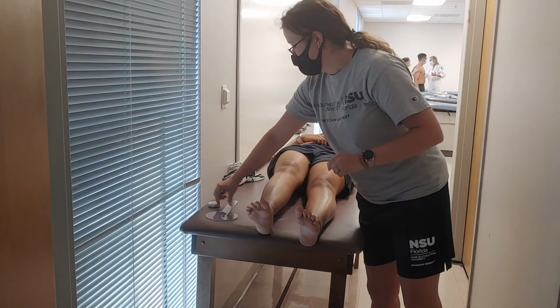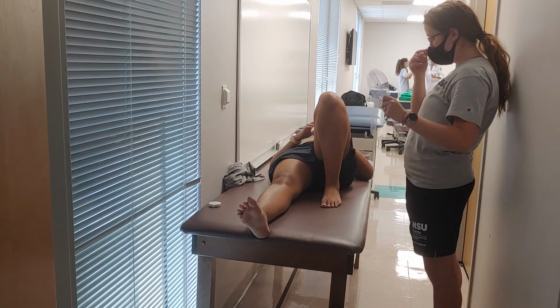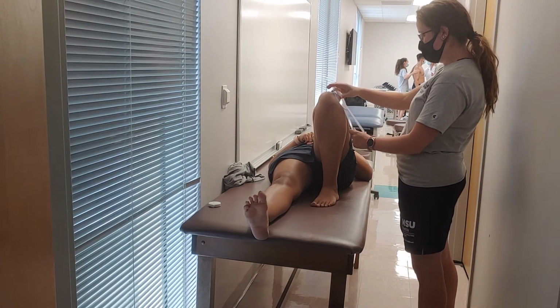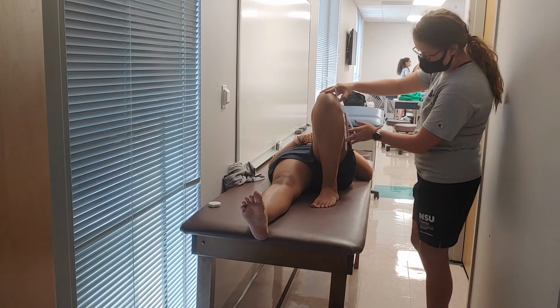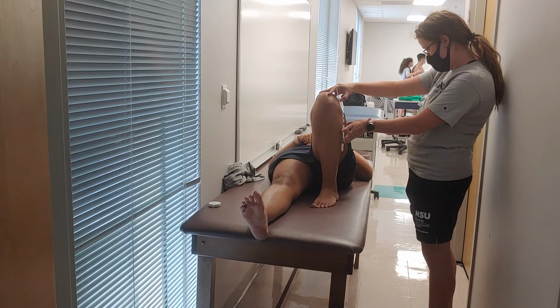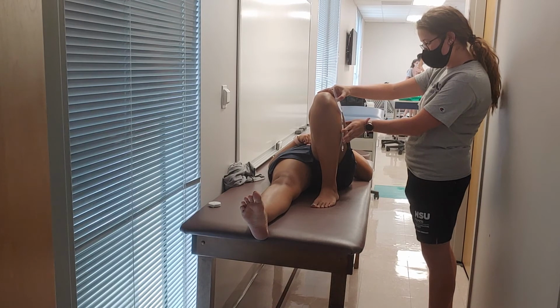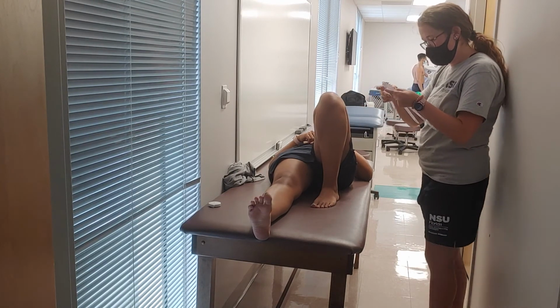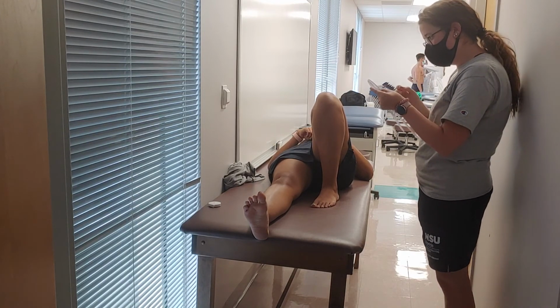So next, can I have you bend this leg as far as it can go? Good. And I'm going to place this on the lateral side of the knee, and then point this side to the lateral malleolus, and this side to the greater trochanter of the hip. Good. It looks to be about 137 degrees.